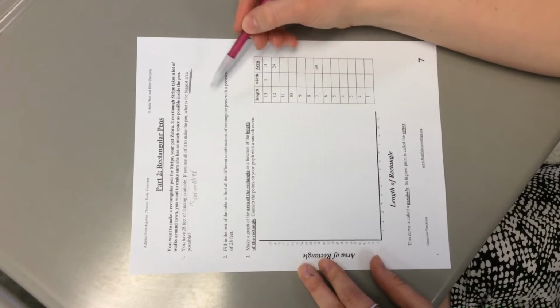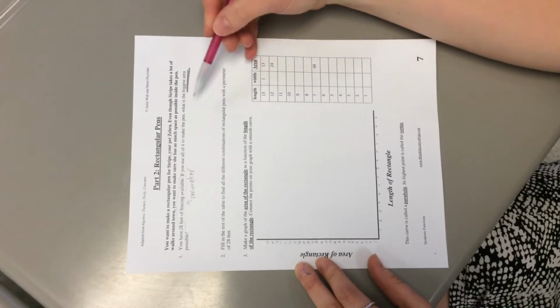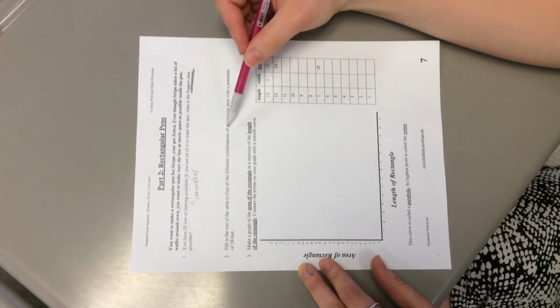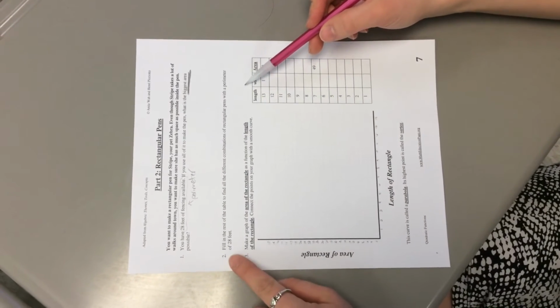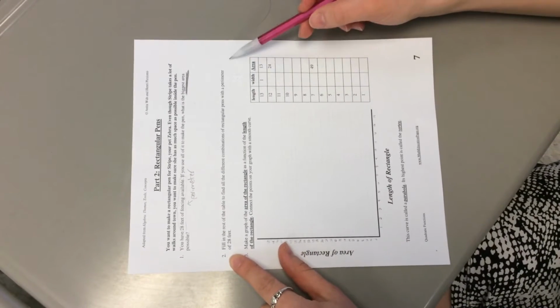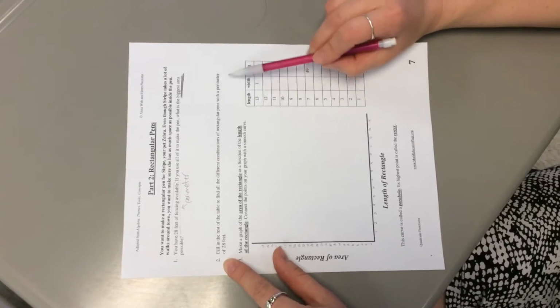You might actually have to do these questions and then come back to this one. So what I'm going to do is skip over number 1, and I'm going to go back to number 2. It says fill in the rest of the table and find all the different combinations of rectangular pens with a perimeter of 28 feet, meaning you're using all of this.